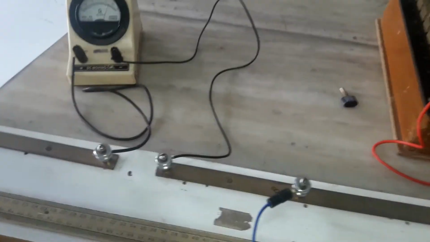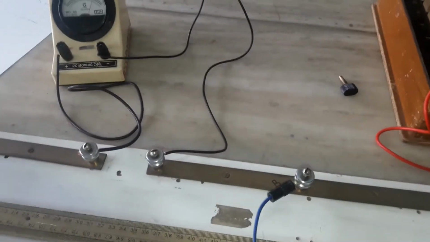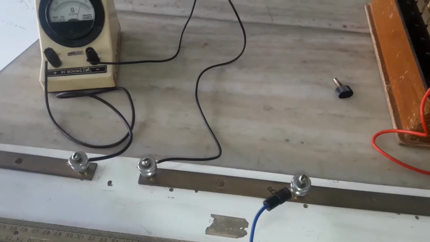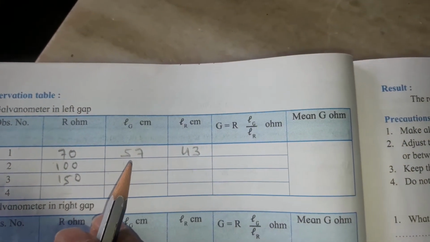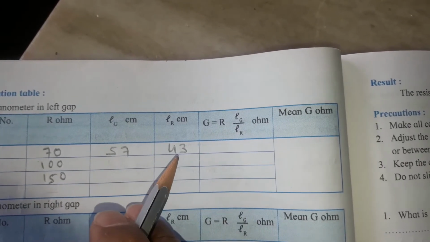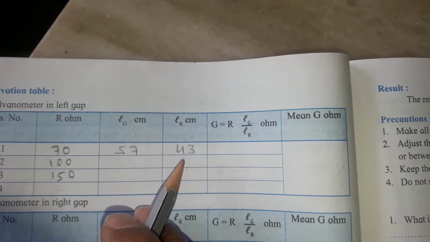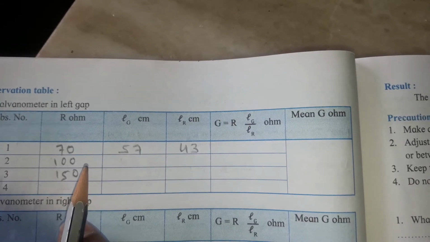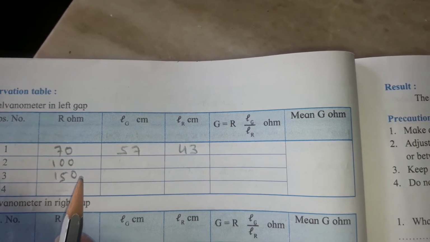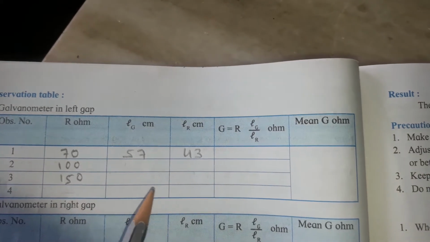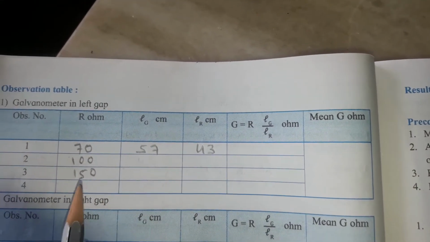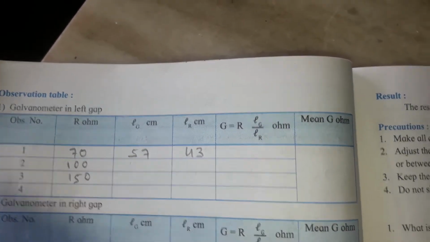So from 100 we subtract 57. So I can say LG is 57 and 100 minus that, you will get LR, that is 43. Now you can go for another way. Let us say 100, then 150. It is not necessary to take this value, you can take any value, but my balancing length must be between 33 and 66. Now we are going for 100.